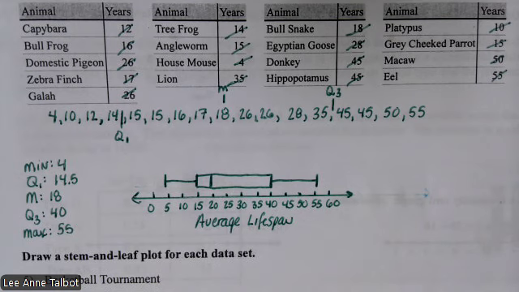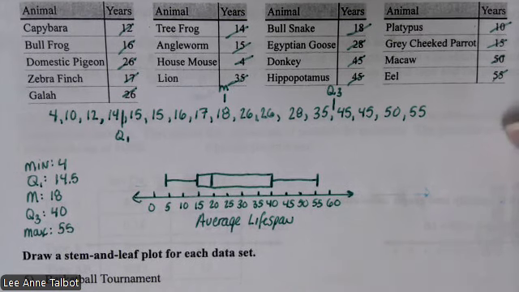Okay, today's work is actually on a resource page. There is nothing in the notebook today. So if you could please find the resource page for number 5, 6, and 7. And keep that ruler. You're probably going to want that ruler still.